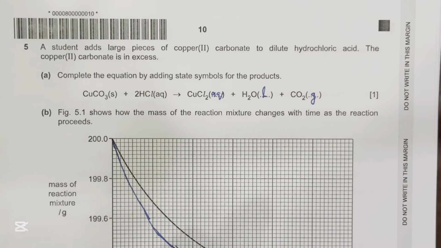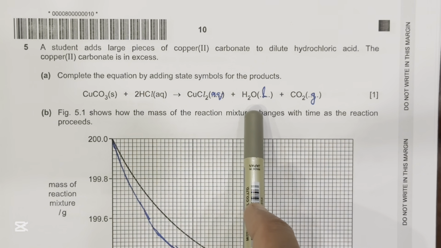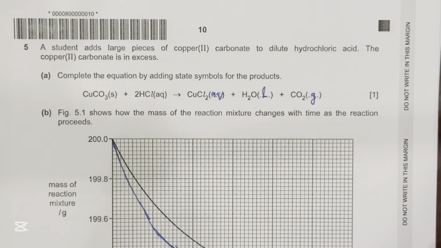Question number 5: a student adds large pieces of copper carbonate to dilute hydrochloric acid. The copper carbonate is in excess. Complete the equation by adding the state symbols for the products. The salt will be produced in aqueous form, water will be produced in liquid form, and carbon dioxide will be produced in gaseous form.